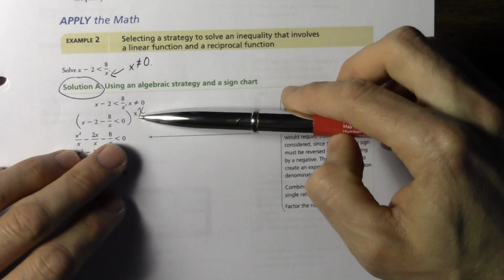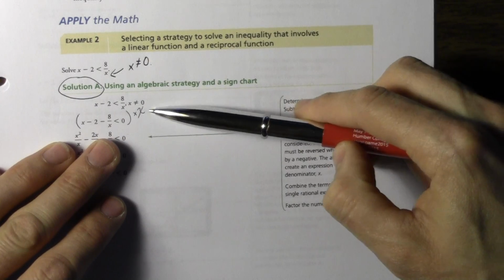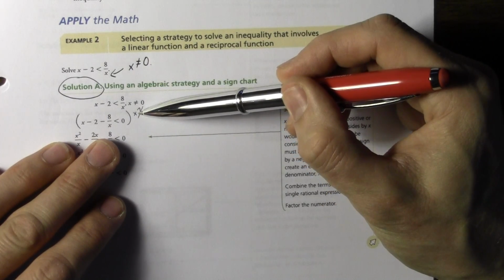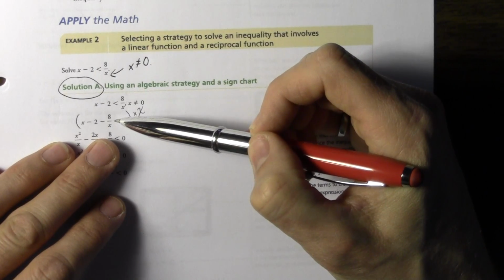Right, so why then can you not multiply this all by x? Right, what if x is negative in this case? Then this sign would switch. That's going to mess us up, okay?